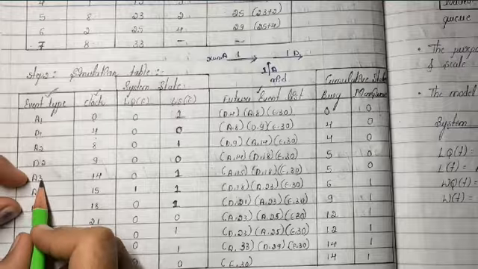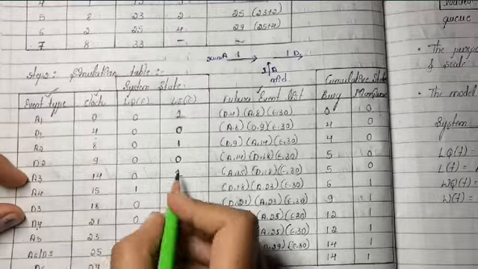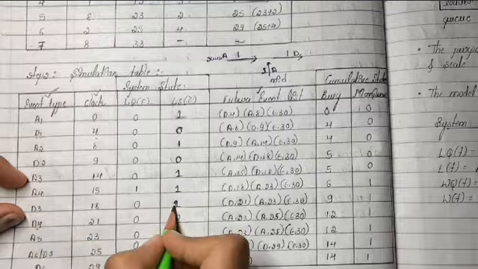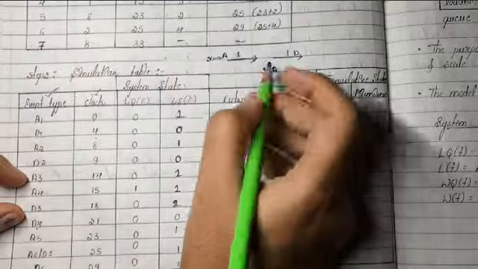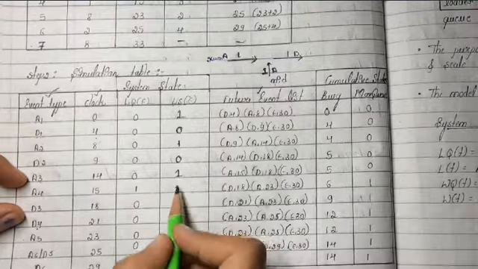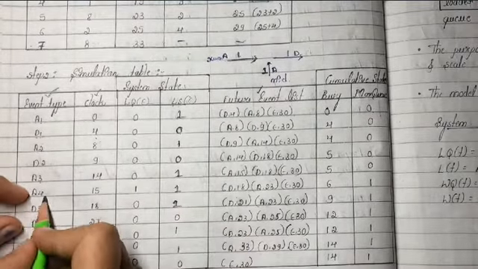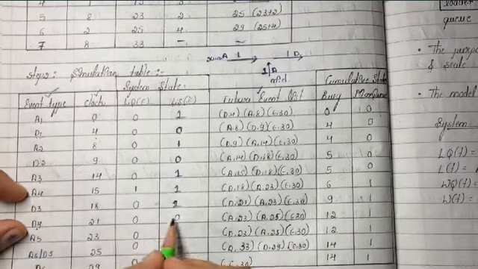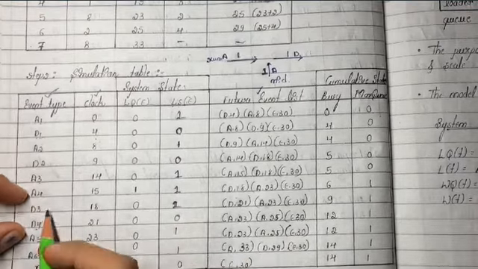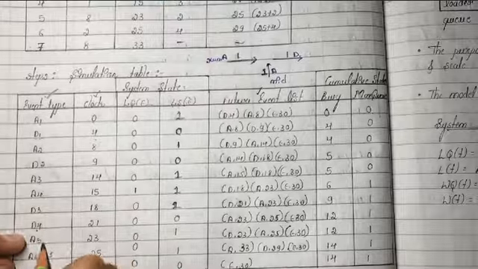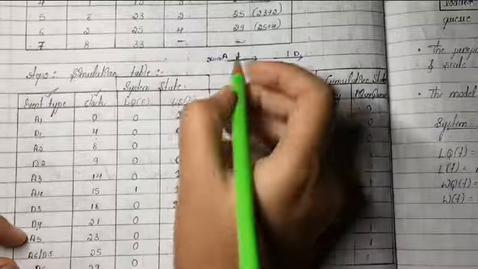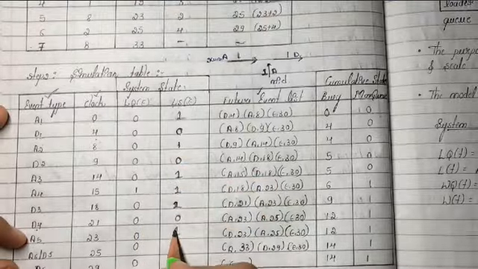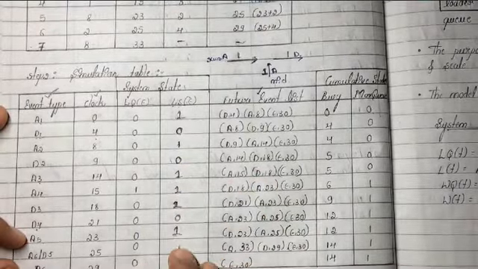Sorry, for the third customer there is a middle arrival, so the departure value of the third customer is 1 here. And the middle arrival is also considered as 1, so 1 here. Now for D4 there is no middle arrival, so the value for D4 is 0. Now D5, as its service begins, the value is 1 here.